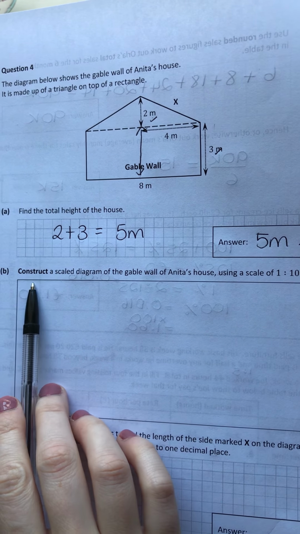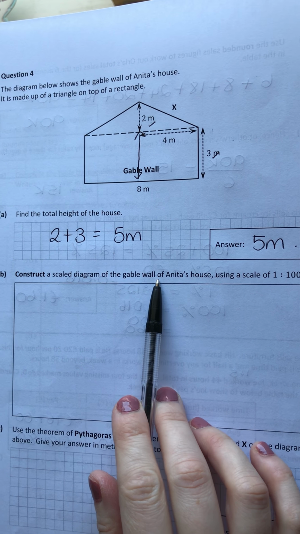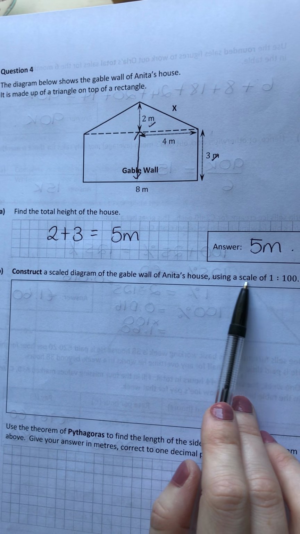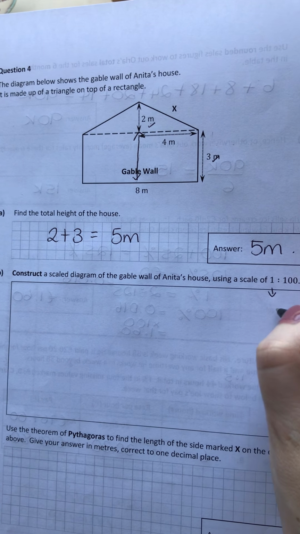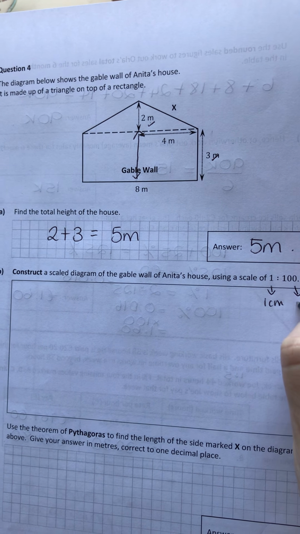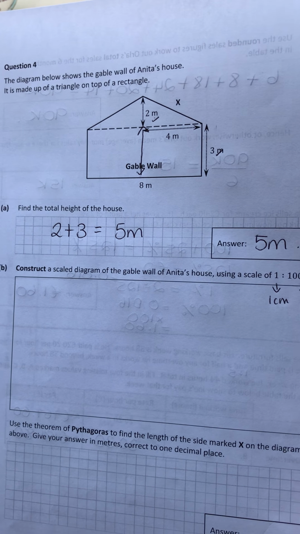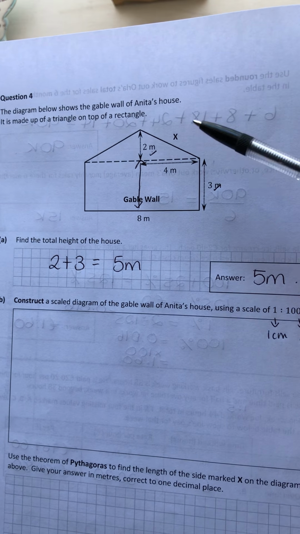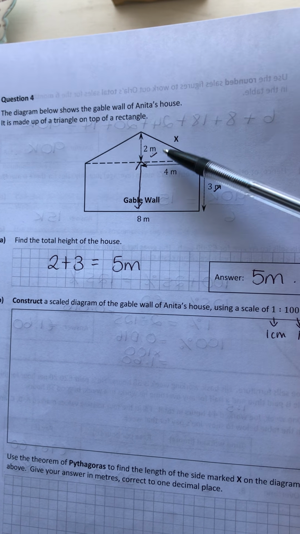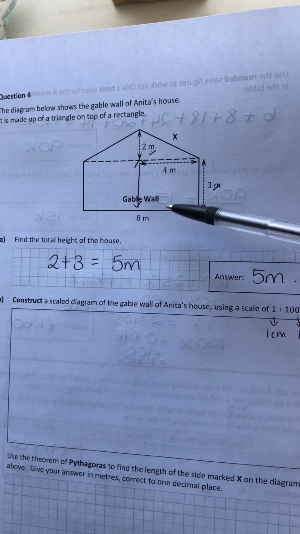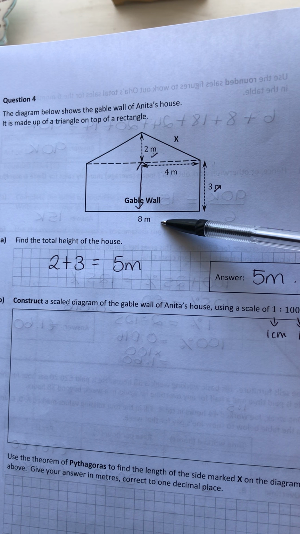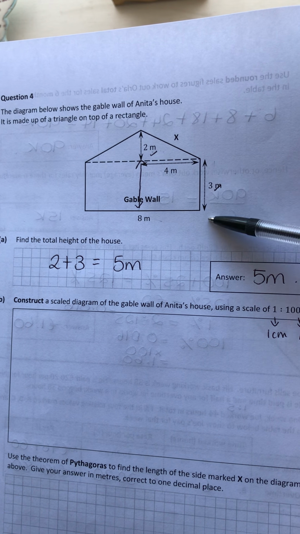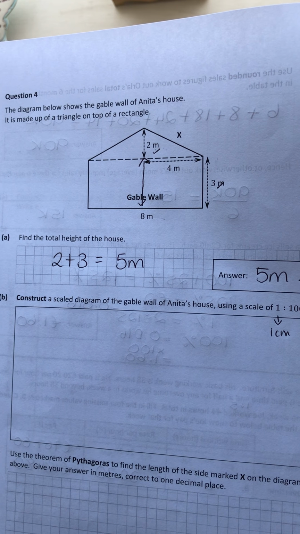Here they want you to construct a scaled diagram of the gable wall of Anisha's house, just the gable wall, using the scale of 1 centimeter is actually 100 centimeters in real life. So you're copying down the same thing, because 2 meters is 200 centimeters, so you're just going to measure 2 centimeters. 8 meters is 800 centimeters, so that's 8 centimeters that you need to draw. And 3 meters is 300 centimeters, so you're just going to draw 3 centimeters.